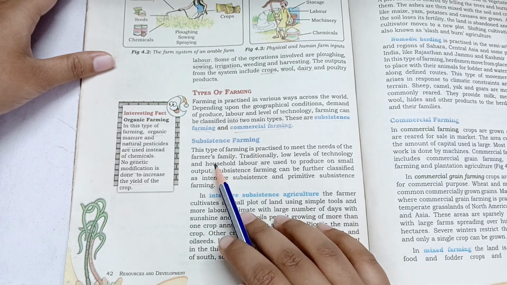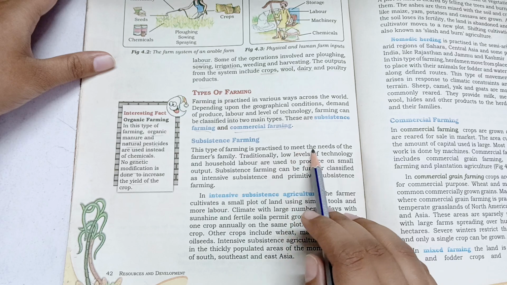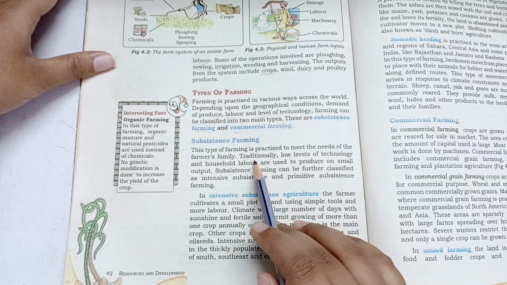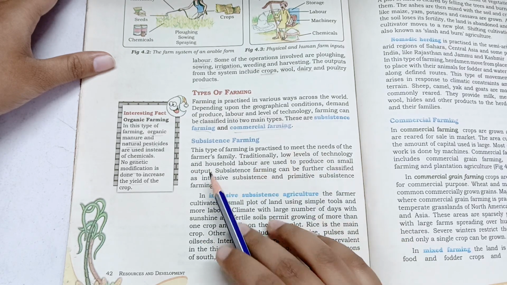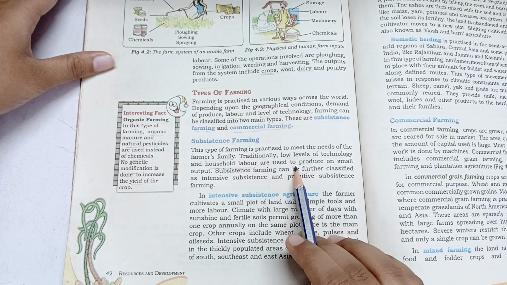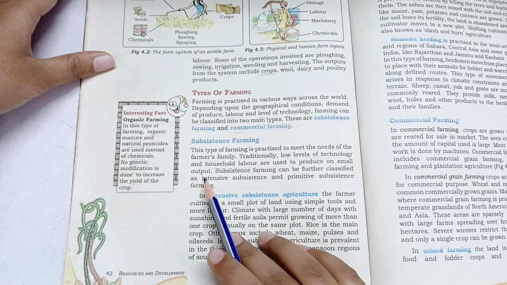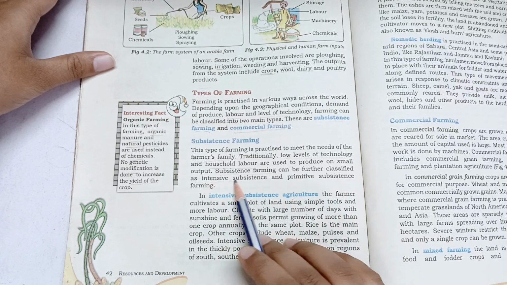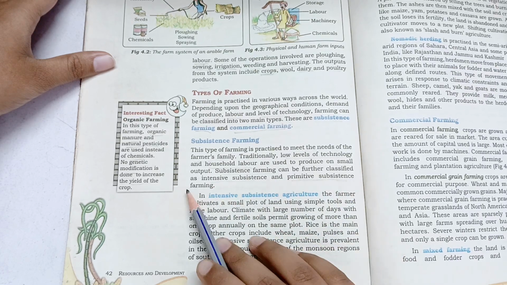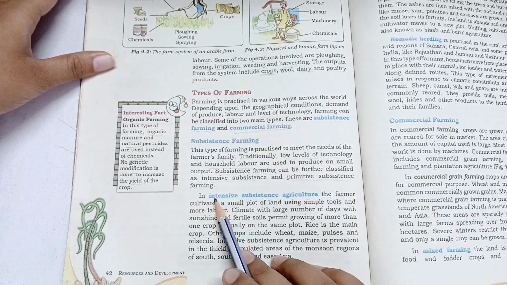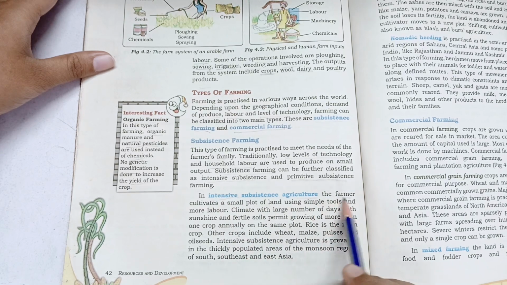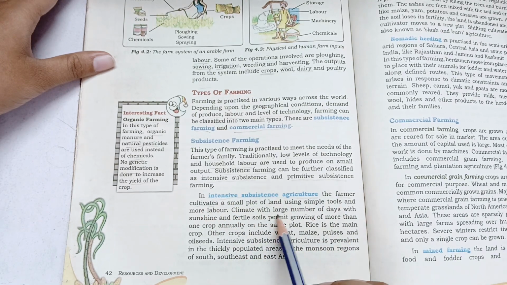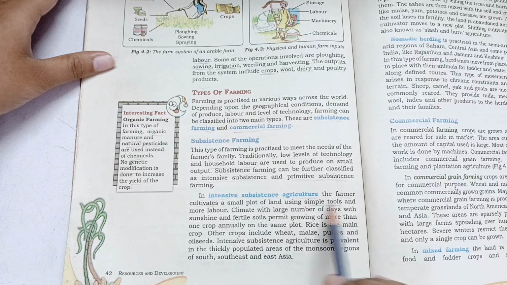Subsistence farming. This type of farming is practiced to meet the needs of the farmer's family. Traditionally, low levels of technology and household labor are used to produce a small output. Subsistence farming can be further classified as intensive subsistence and primitive subsistence farming. In intensive subsistence agriculture, the farmer cultivates a small plot of land using simple tools and more labor.